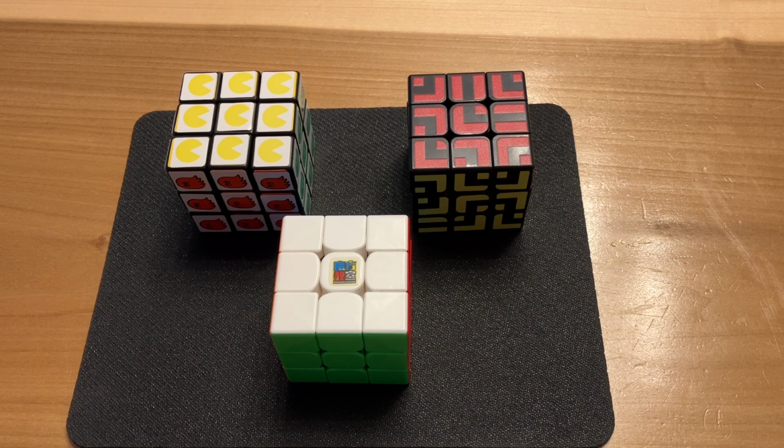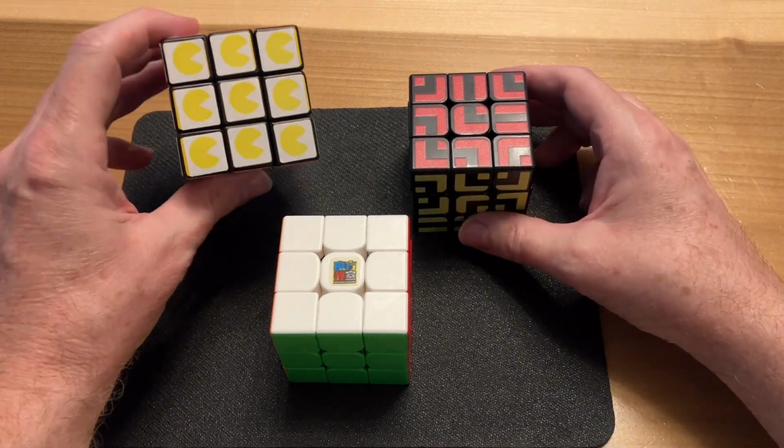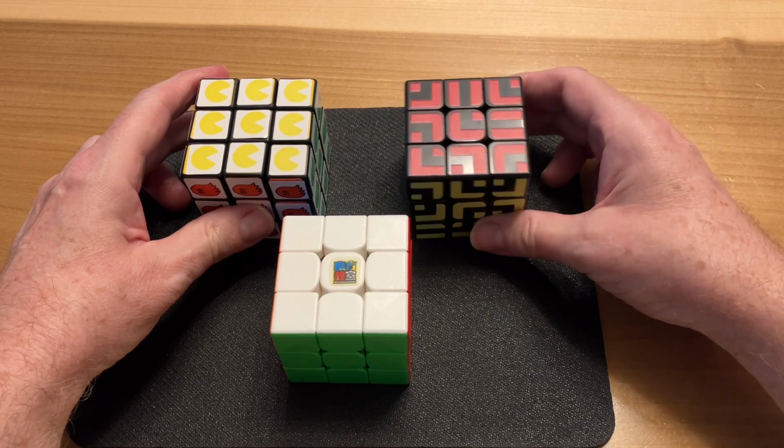Hi, I'm John, the Twisted Cuber. Today I'm going to show you how to solve the picture and supercubes.